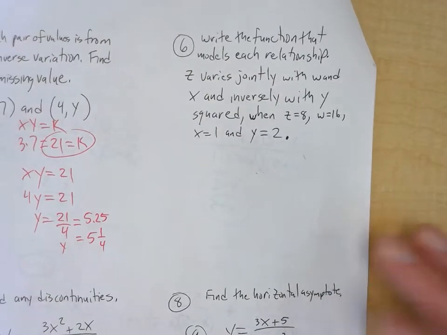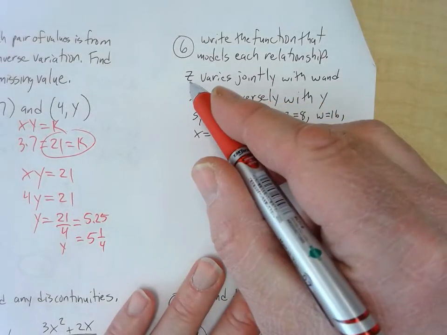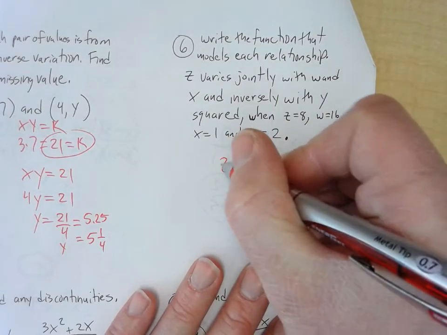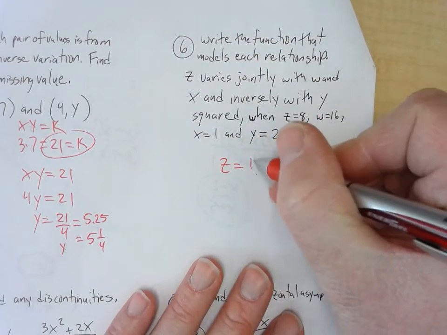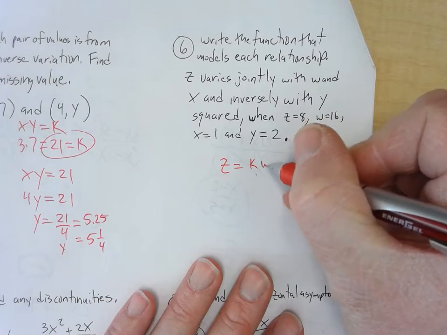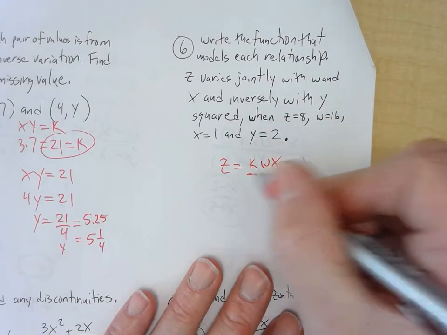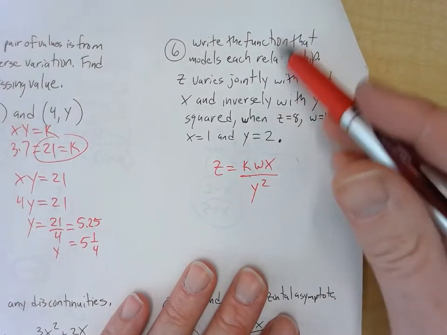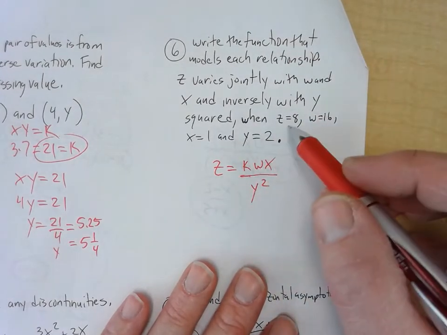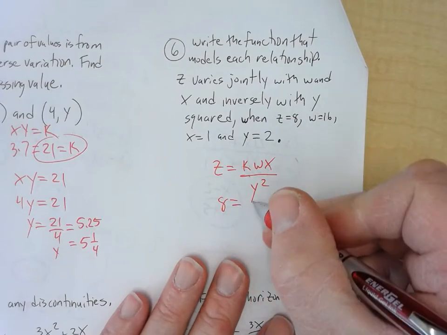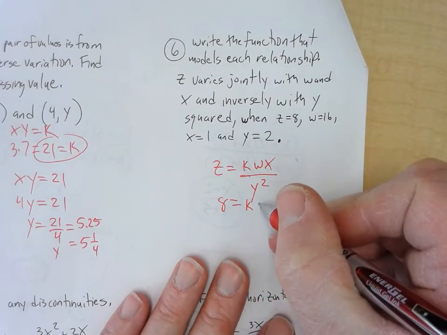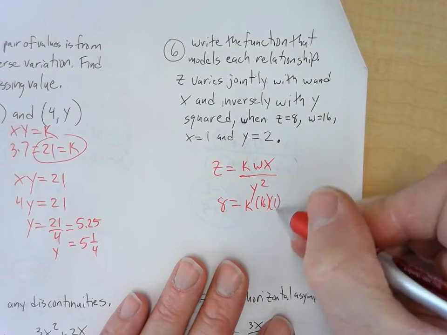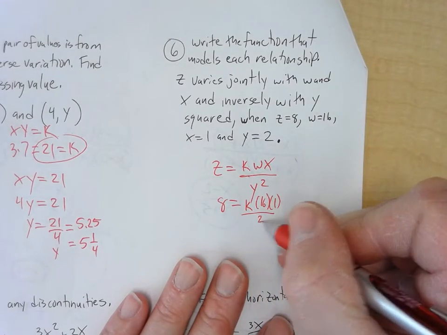On number 6, you just have to find the equation, and you just write the model here. So z varies jointly, so z is equal to w with a k, connecting w and x, and inversely with y squared. So y squared goes on the bottom. Basically I'm going to plug everything in, find k, and then just rewrite the equation. So z is 8, k is k, w is 16, so I plug that in, x is 1, so I plug that in, all over y, which is 2.